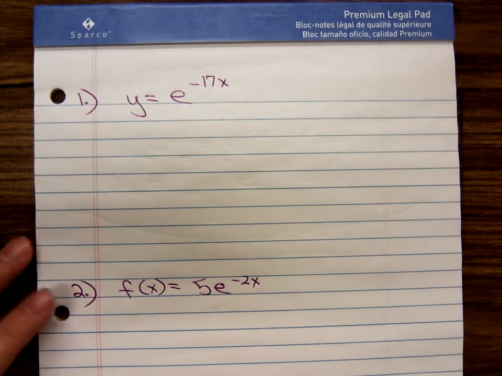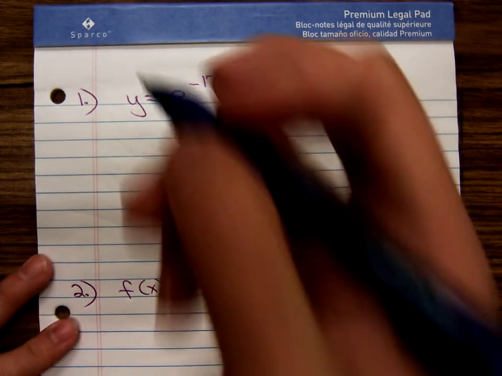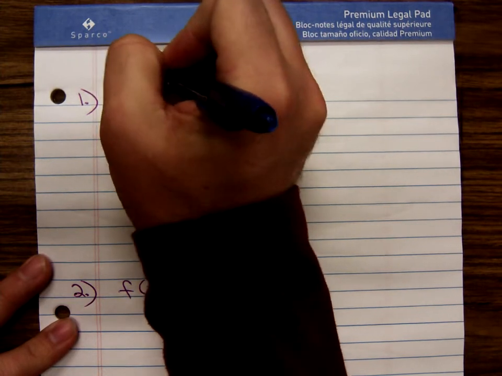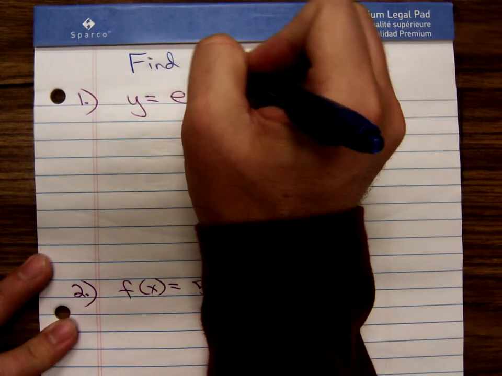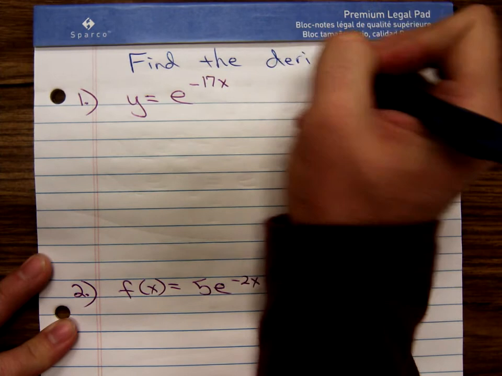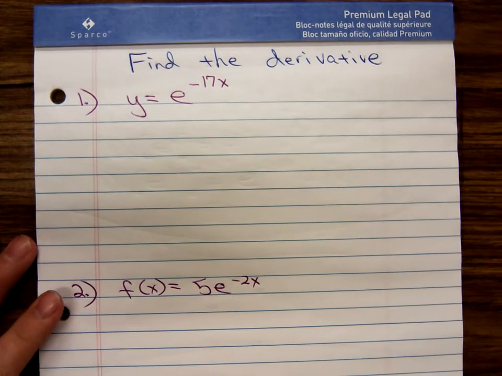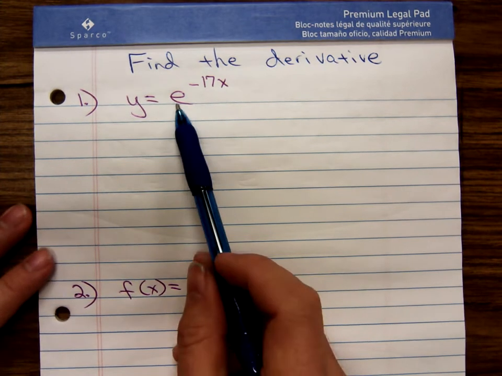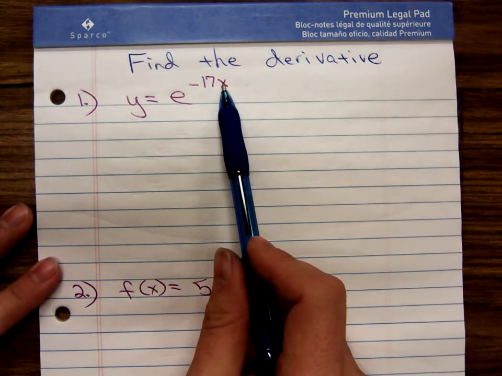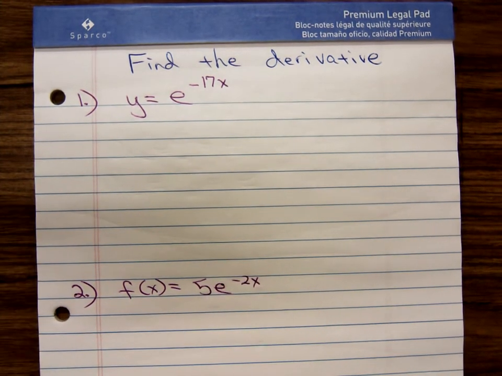Okay, here's the first one, and the instructions are just to find the derivative. The function we're differentiating is e to the negative 17x.